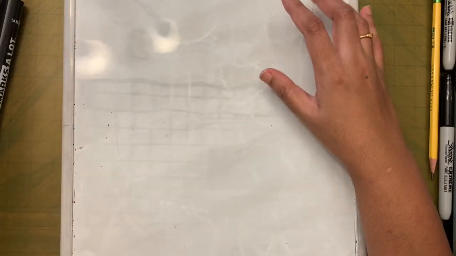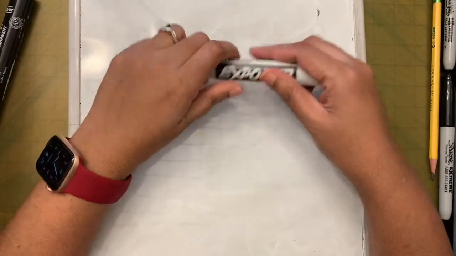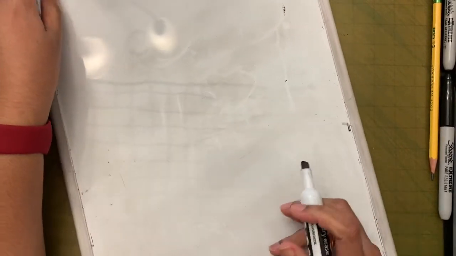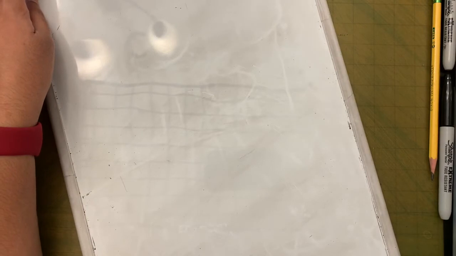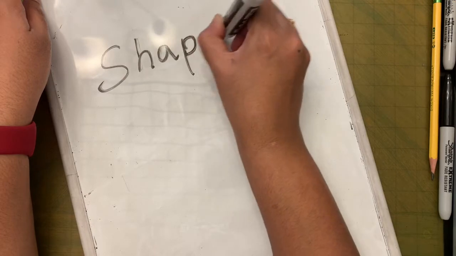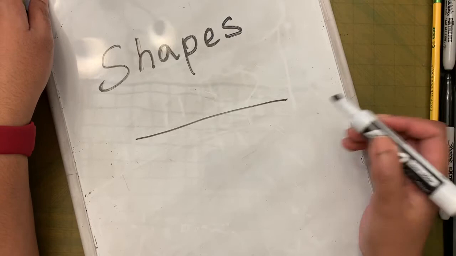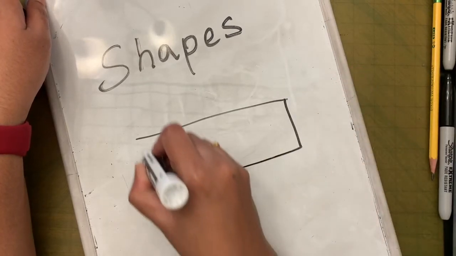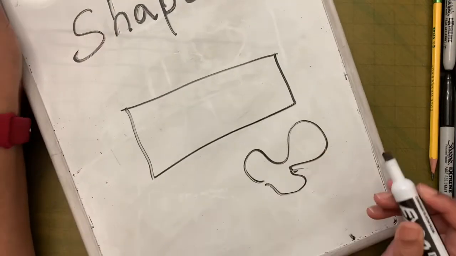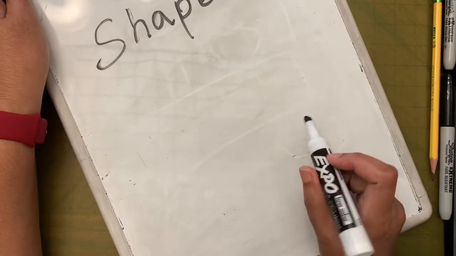Okay, so before we get into the lesson, let's talk about shapes. I know you guys would know what shapes are because you have been learning about shapes for a long time, right? So shapes are lines that are closed. If a line is not closed, it is not a shape. But if a line is closed, then you get a shape. Right? The shapes are divided into two categories.